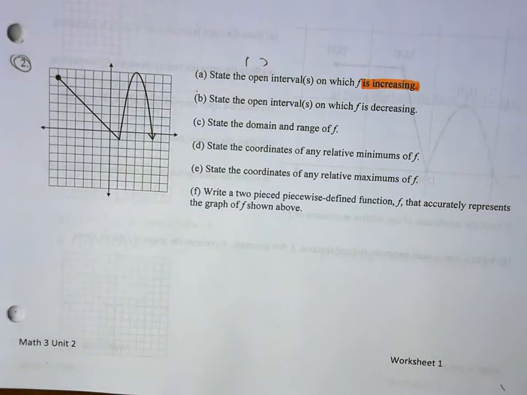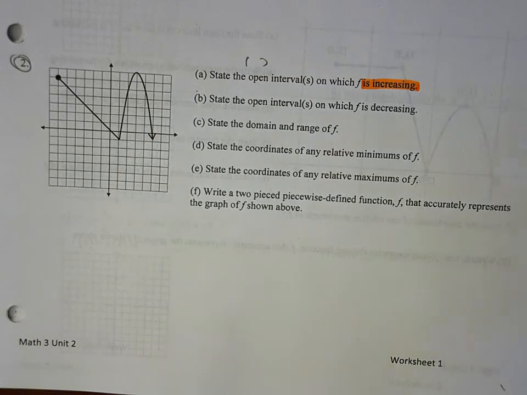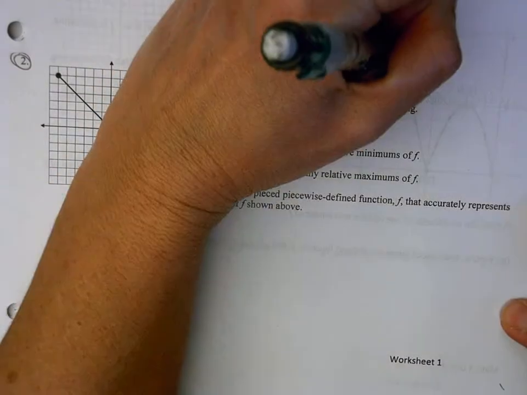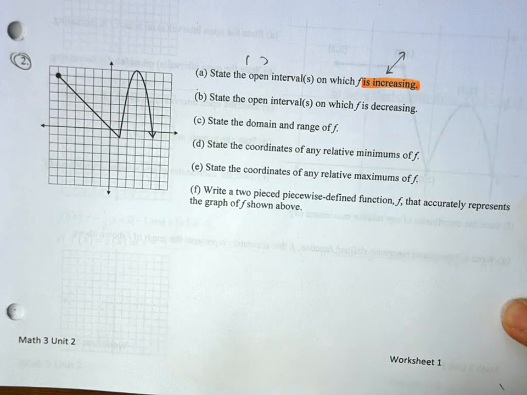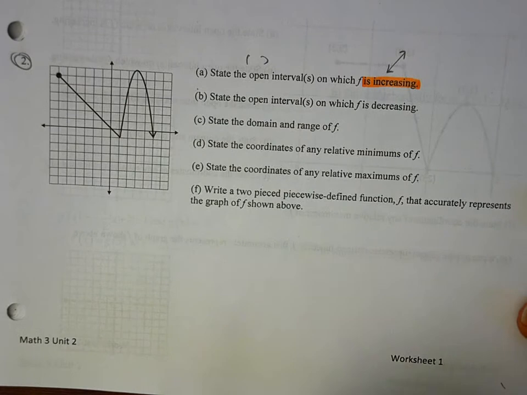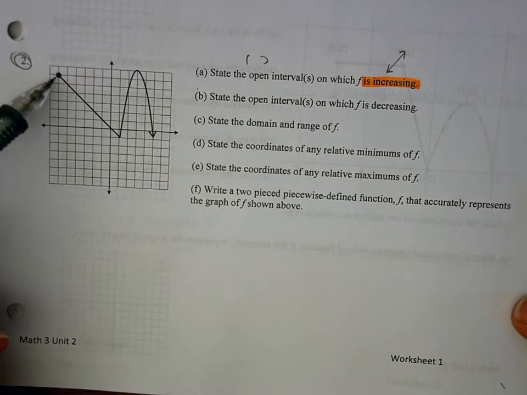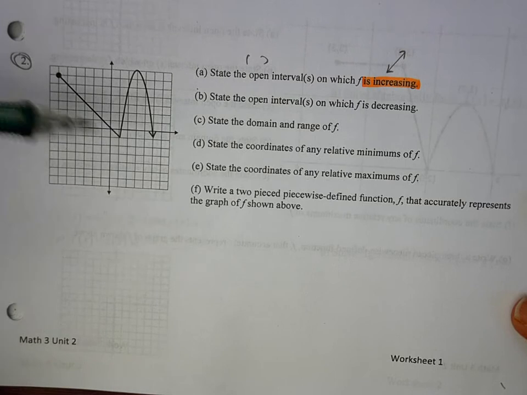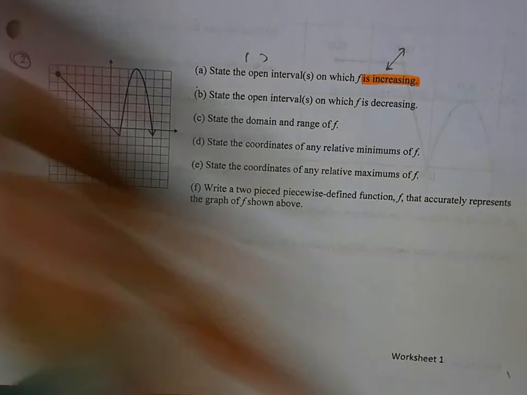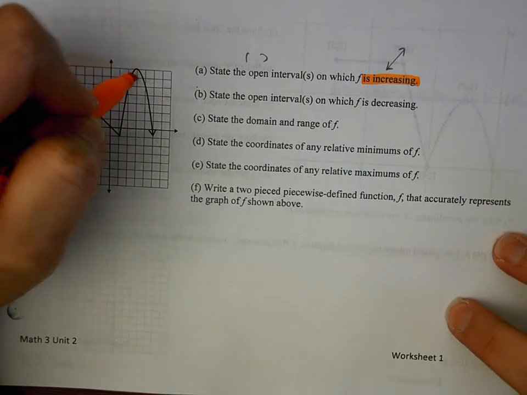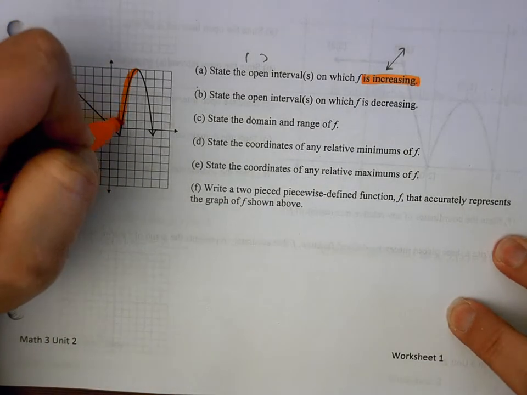Whenever we see the word increasing, we need to be thinking as we go from left to right, we're going uphill, regardless of the way the arrows are pointing. So I need to be thinking of something that is going uphill. As I trace my graph from left to right, I'm going downhill. And then when I start right here, I'm going uphill. So the section I'm increasing is this section right here.